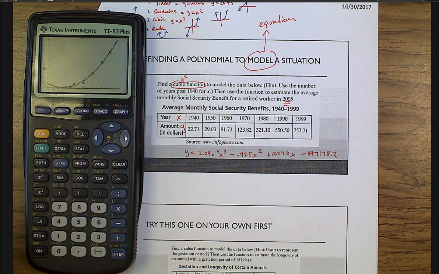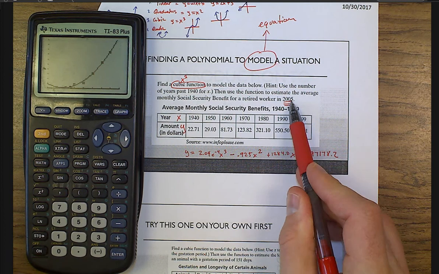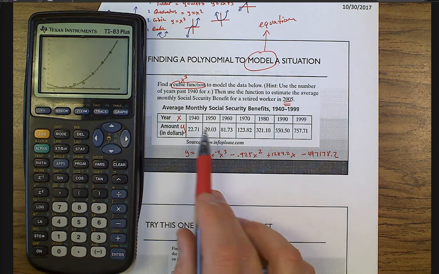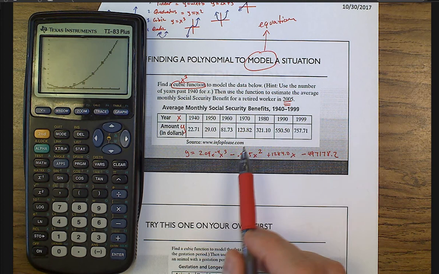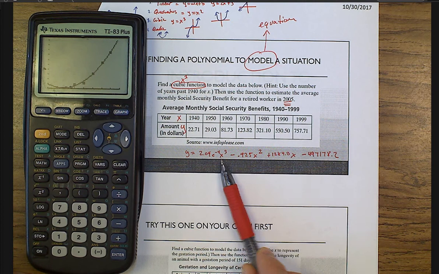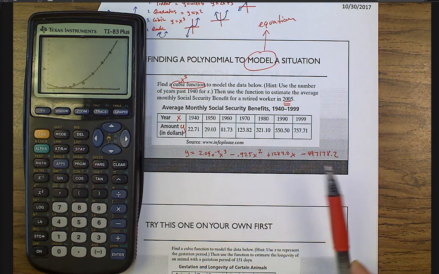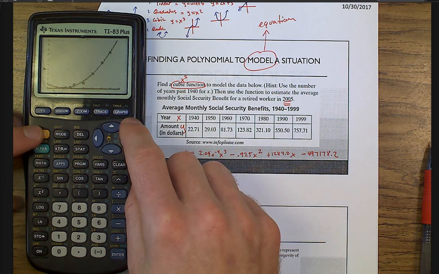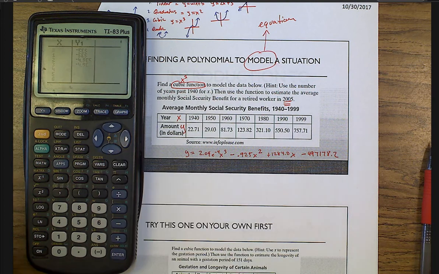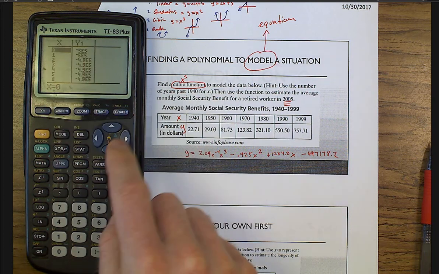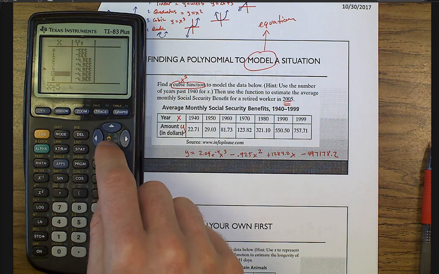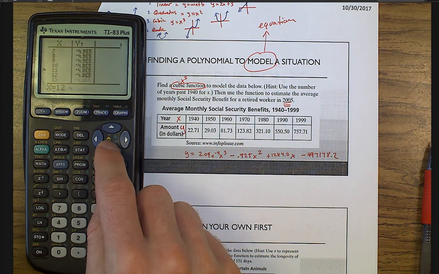Which is pretty cool. Now, we still have to answer the question, what is the benefit in 2005? Remember, your years are your x values, so if you wanted to, you could put 2005 into your x values and then solve. But we can use our graphing calculator a little bit differently. So if you go to second table, you'll see this is year 1, year 2, year 3, year 4, 5, 6, 7, 8, 9, 10, 11, 12, etc. We can keep scrolling.